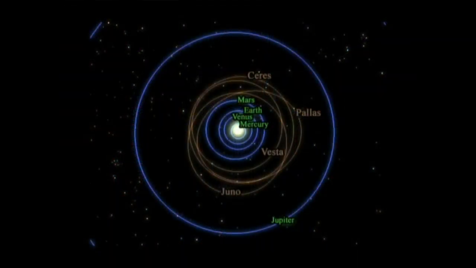But that didn't last long. In 1802, Olbers discovered another object in the same area, Pallas, 9 planets. 1804, Harding discovered Juno, 10 planets. And in 1807, Olbers again discovered Vesta, 11 planets. These are what we now consider the 4 largest asteroids.